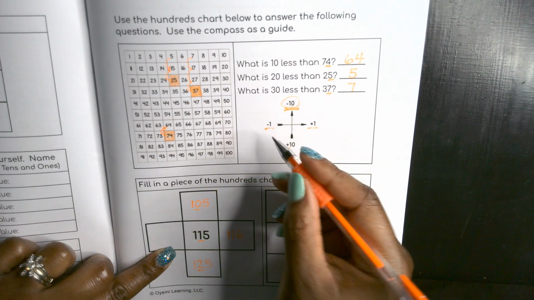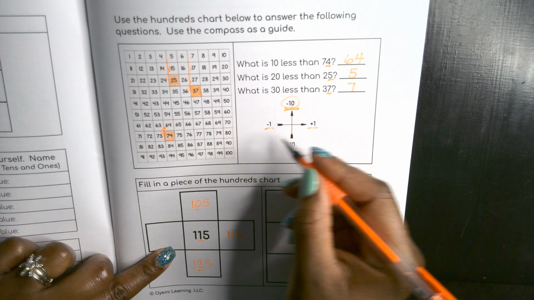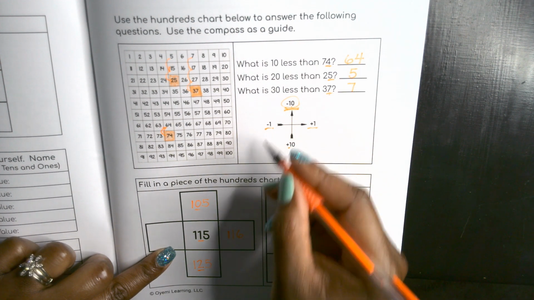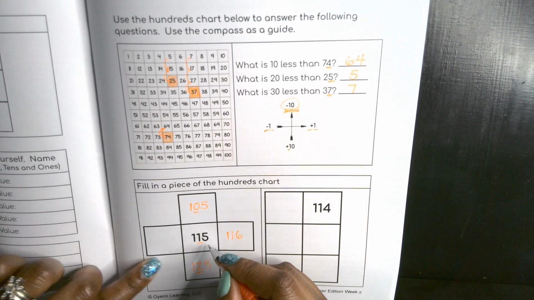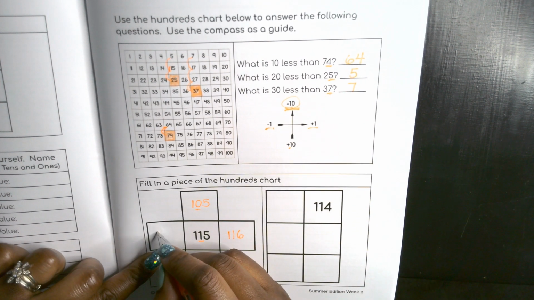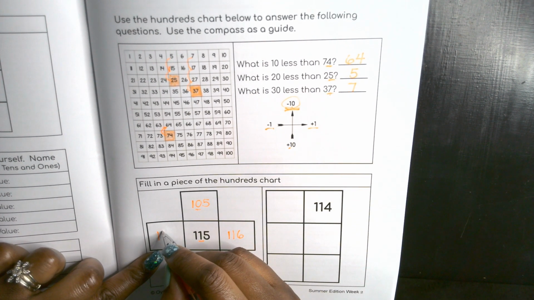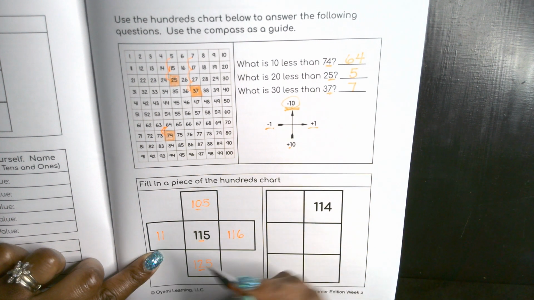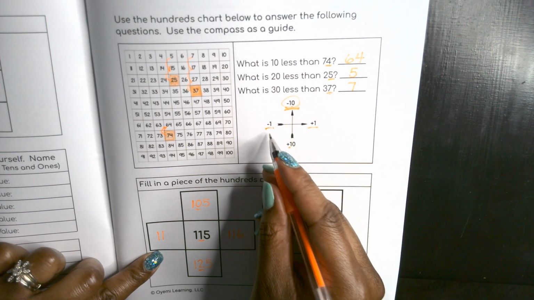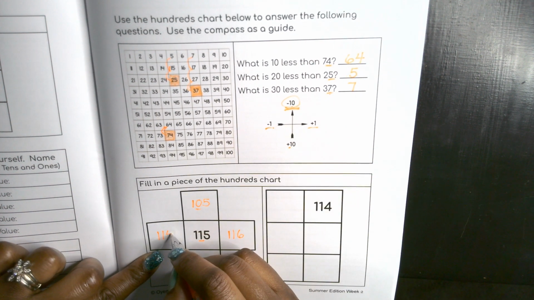Now going the other way, I'm subtracting 1. So this was 5 ones. Everything else stays the same. 100 and 110. Now if I subtract 1, it would be 4.